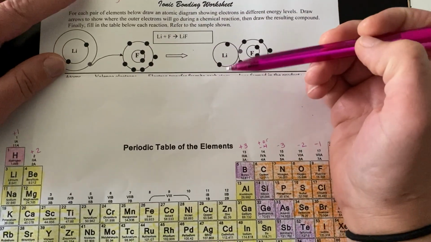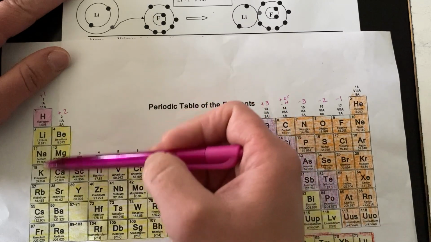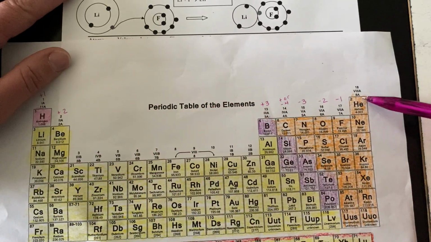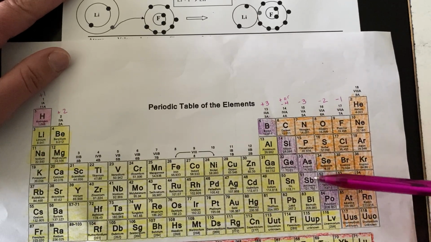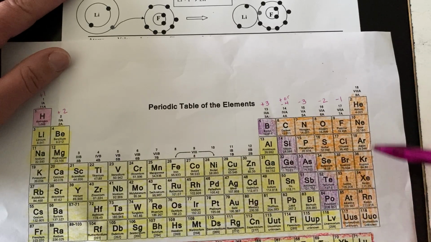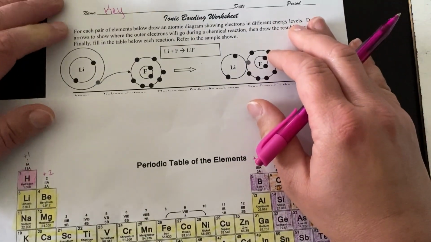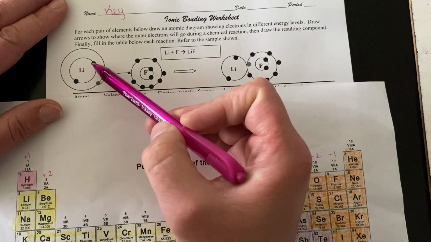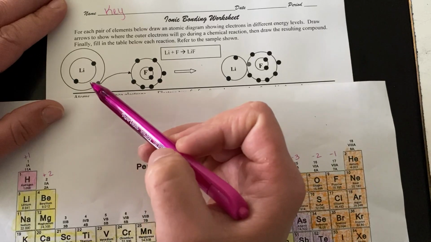So what happens is we've talked about how the metals over here on the left-hand side want to get rid of electrons to be like the noble gases over here. We also talked about how the non-metals, metalloids, and some of these metals over here want to gain electrons to become like the noble gases. So that's what we're going to be looking at here, is how those electrons transfer. And hopefully this is review and you've seen some of this before, but if not, we're going to go over it just to make sure.